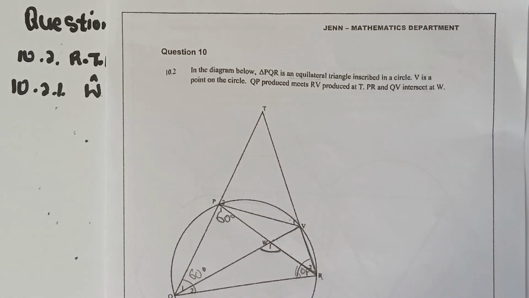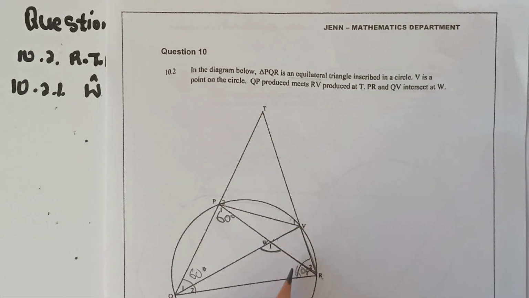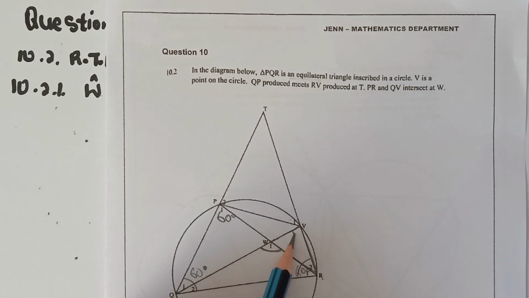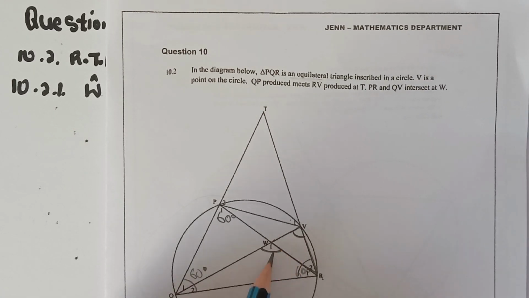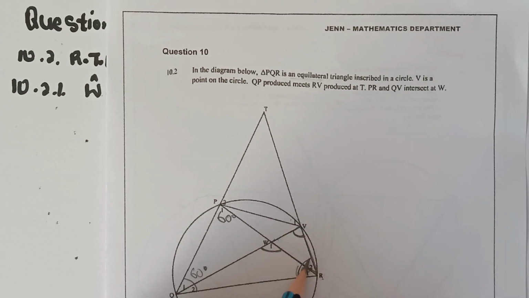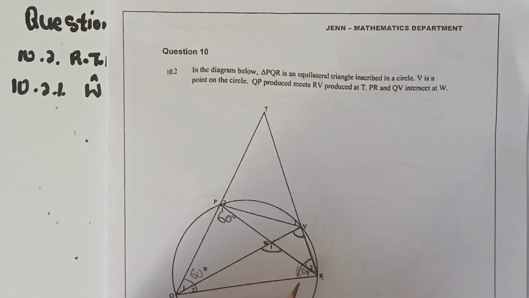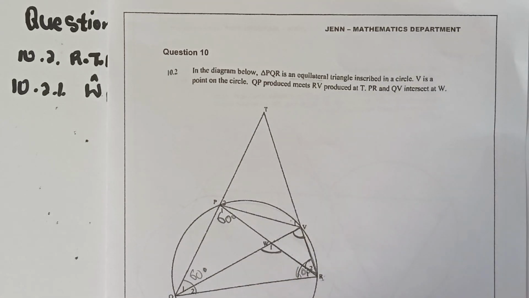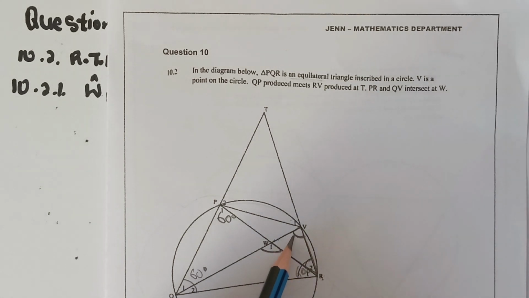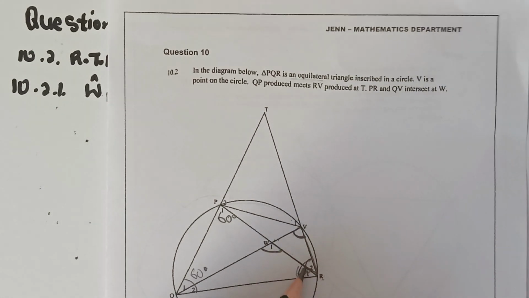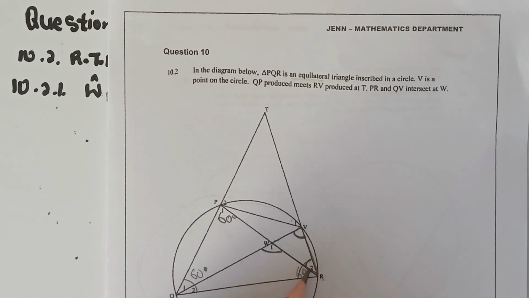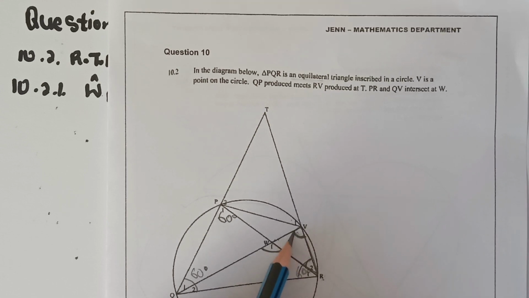So if it's an exterior angle of this triangle, it has to be equal to angle WVR, this angle here, and then R2 here. It has to be equal to them because of the property of an exterior angle of a triangle: it is equal to the two opposite interior angles of that triangle. So it has to be equal to R2 and this angle here.